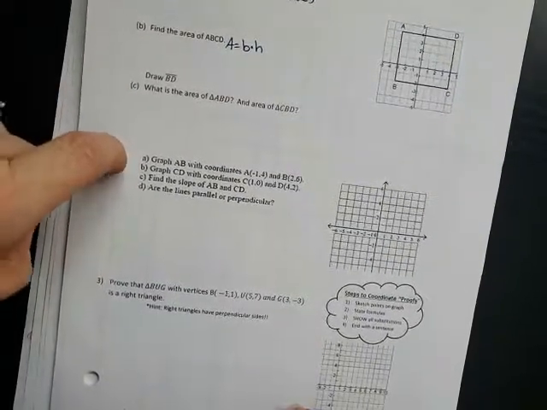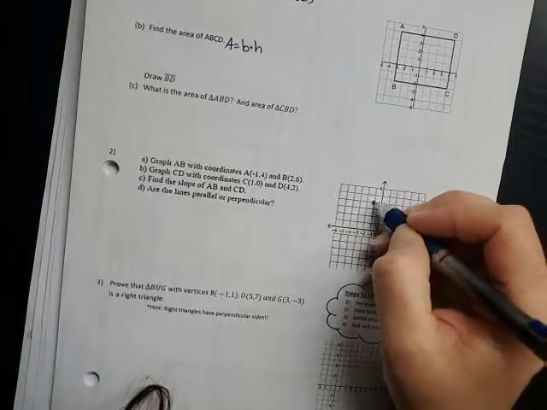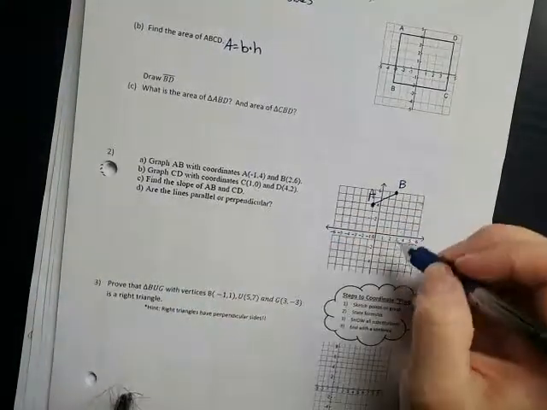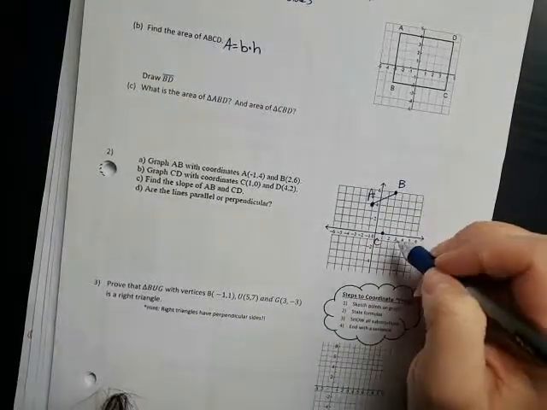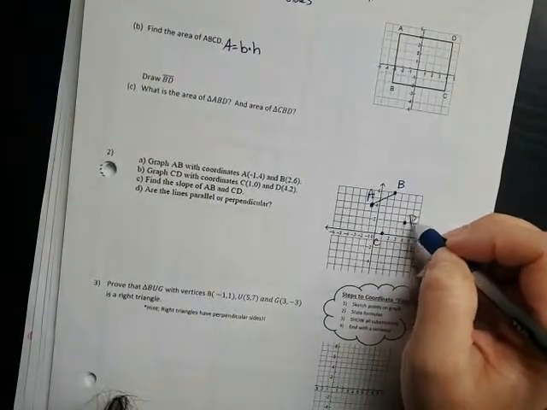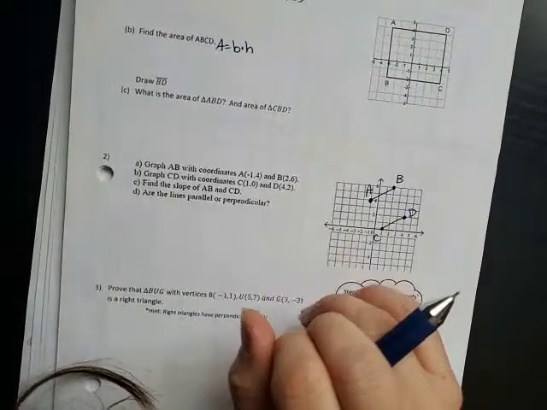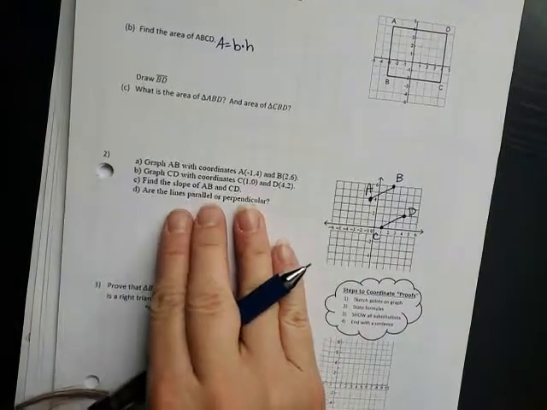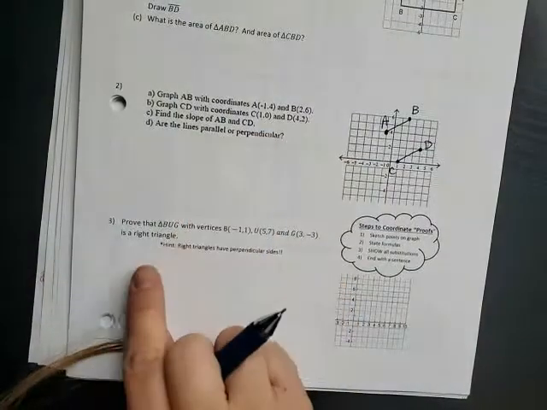Here, AB and CD are just 2 separate segments. So -1, 4 is point A. 2, 6 is point B. So that's just one segment. A different segment, CD, is 1, 0 is over 1 up 0. And 4 up 2 is there. Okay. So those, it does not connect to make a shape at all. They're just 2 separate segments. So just decide, find the slope of each of them, decide if they're parallel or perpendicular with a little conclusion.